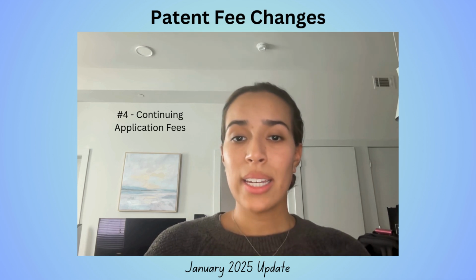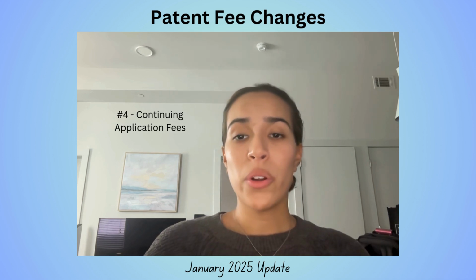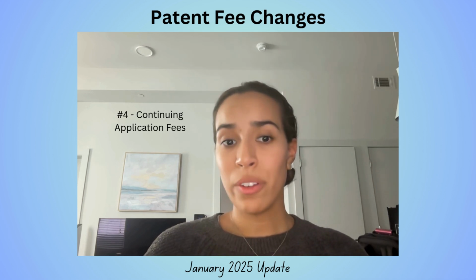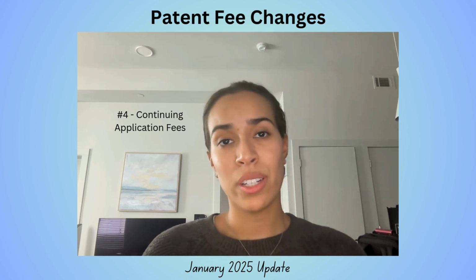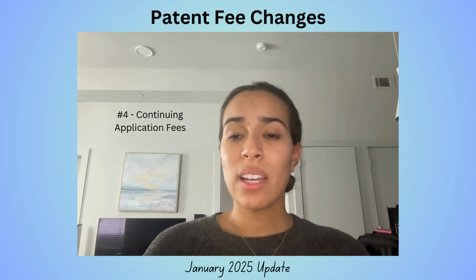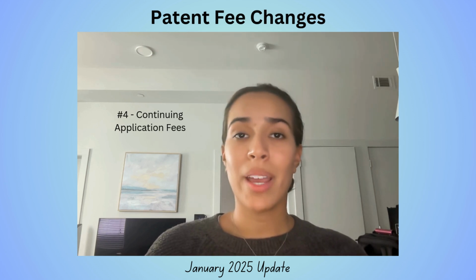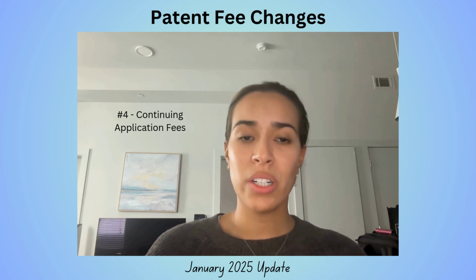The filing fee is increasing from $30 to $350. The search fee is increasing from $70 to $770, and the examination fee is increasing from $80 to $880.